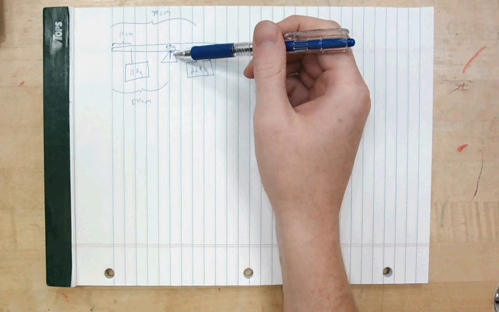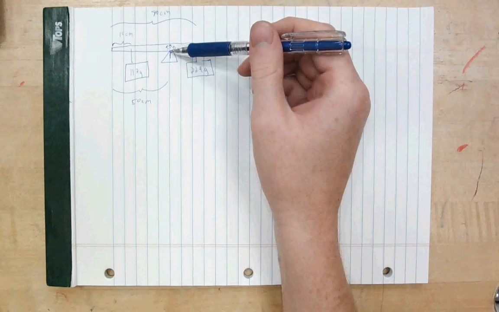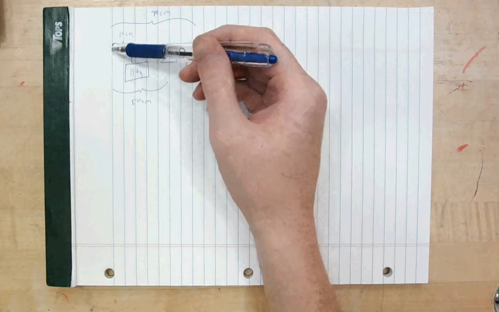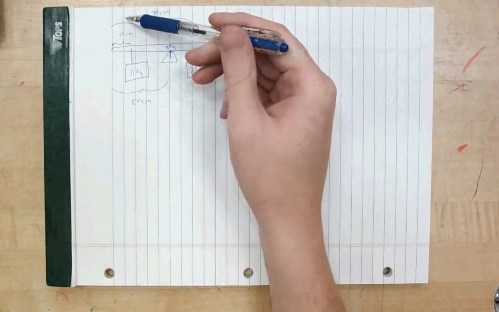This bar has forces on it due to gravity from its own mass and due to two masses attached, one at the 10 centimeter mark and one at the 70 centimeter mark.